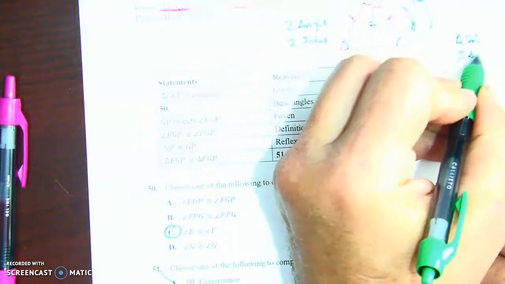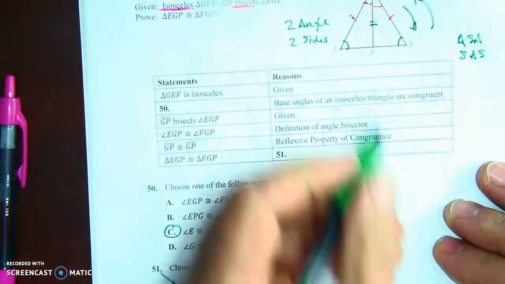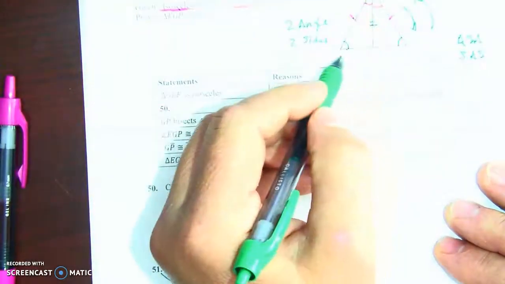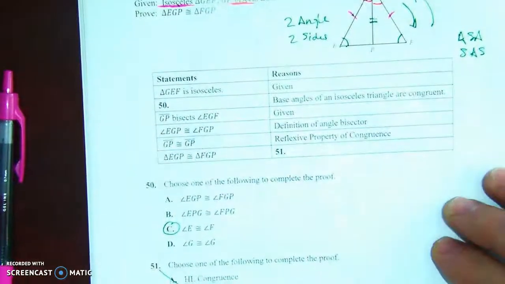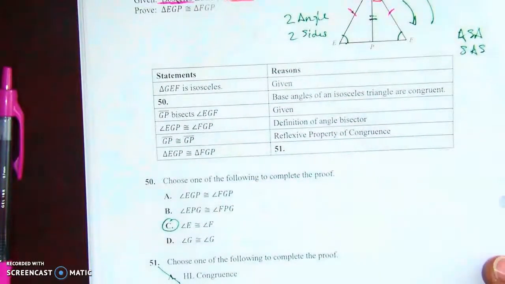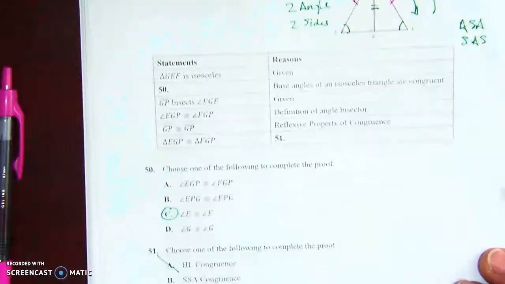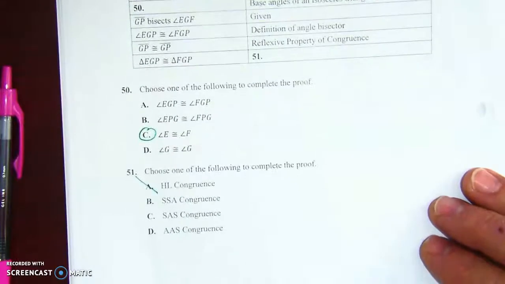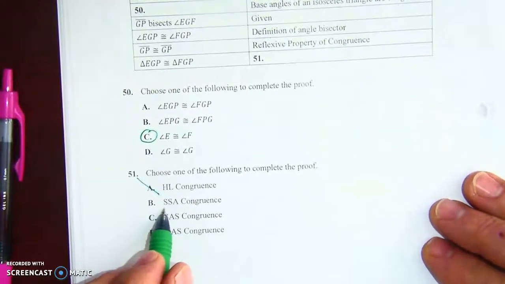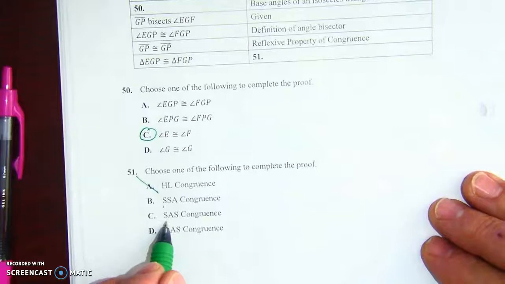So side, angle, side. And I don't know if there's anything else that we have in there that does a rotation that way. So it's either going to be one of those two. So we've got to look down here and find out which one is going to work for us that we have in our options. Side, side, angle. Nope, we didn't choose that one. Side, angle, side. Yes, we did.